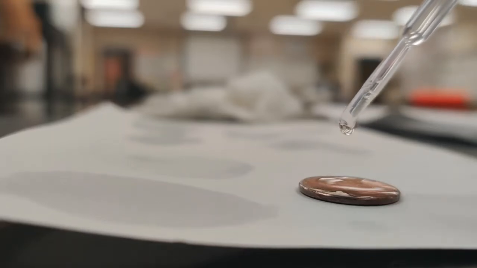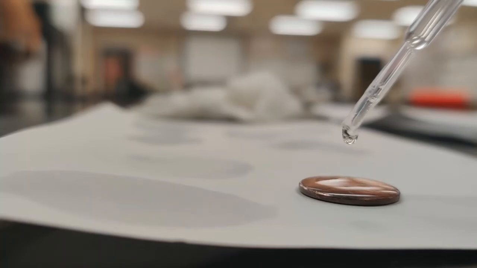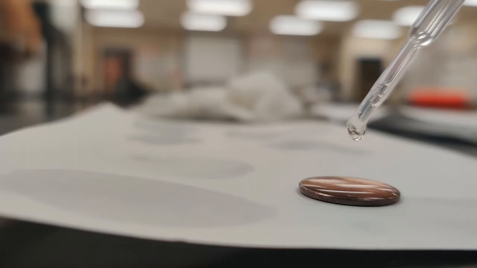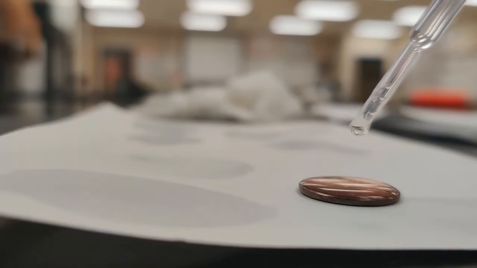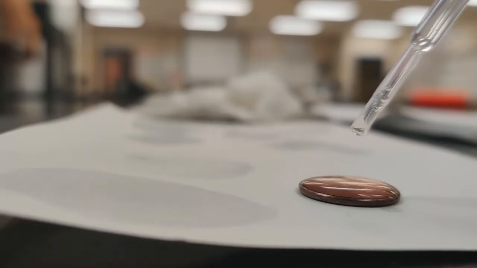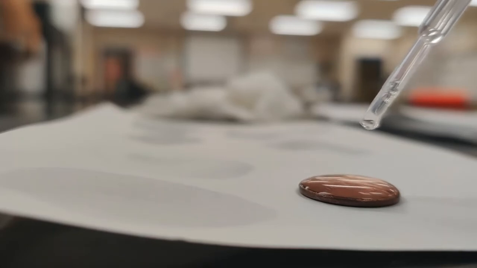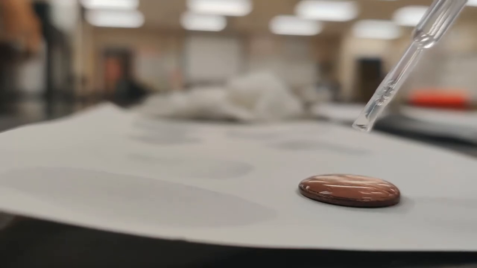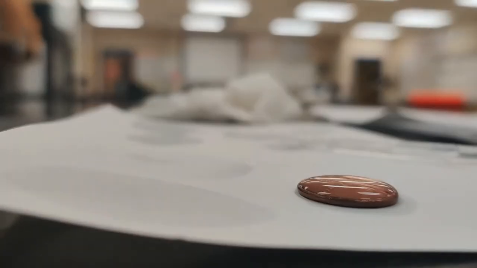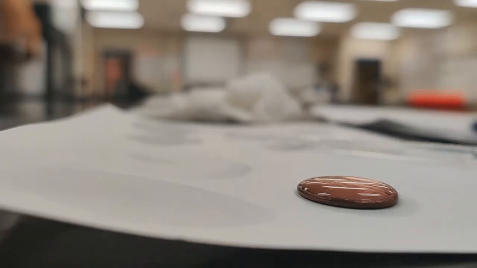1, 2, 3, 4, 5, 6, 7, 8, 9, 10, 11, 12, 13, 14, 15, 16, 17, 18, 19, 20, 21. Oh, and now I'm seeing it start to flow all around the sides again. So that was 21 for trial 3.